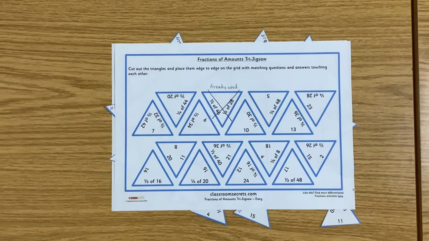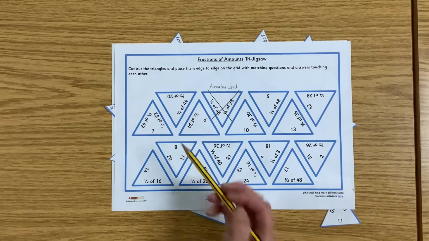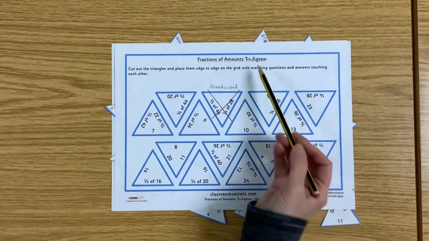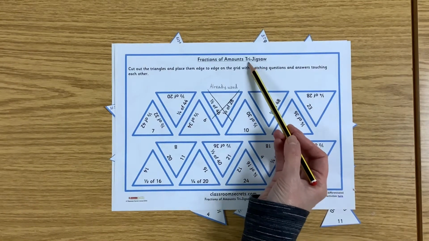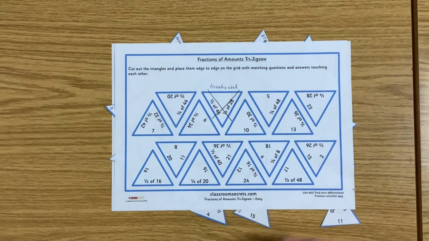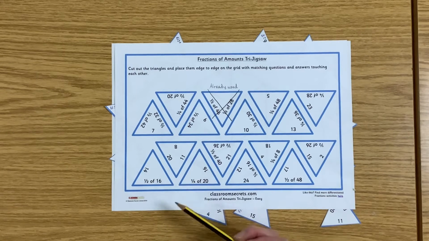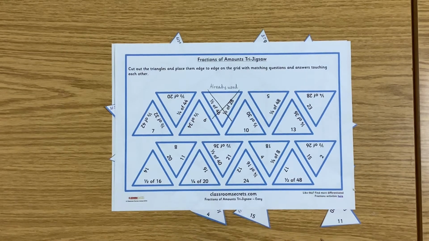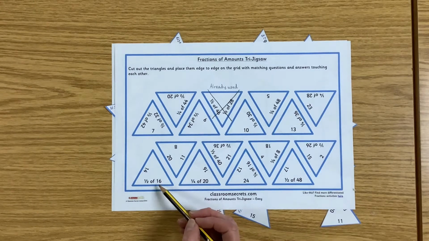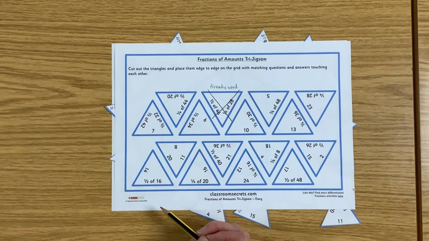For today's activity, you have been given lots of different triangles, okay? And this is called a tri-jigsaw because it's made up of triangles. And in each of your triangles, you have got some questions and you might have answers as well. Now, what you need to do today, P6, is begin by looking at the triangles and see if you can work out the answers to the questions that are there.